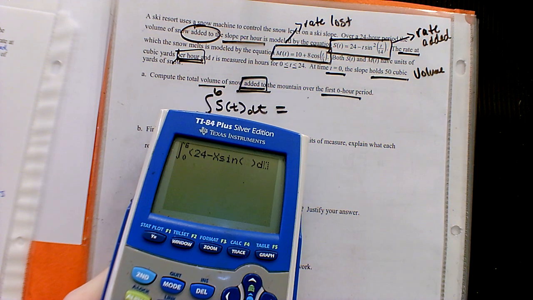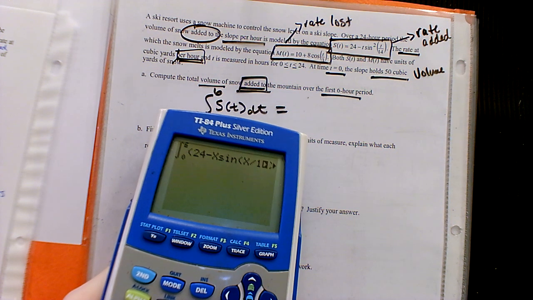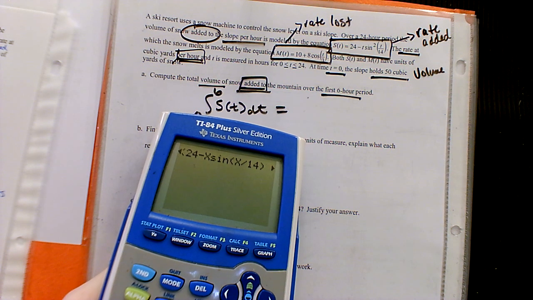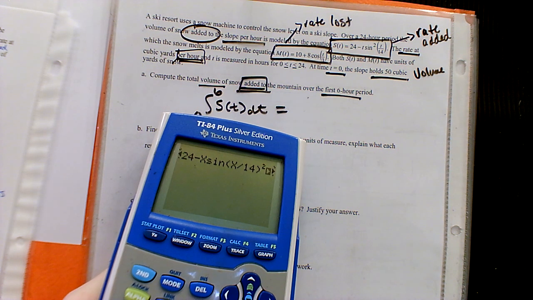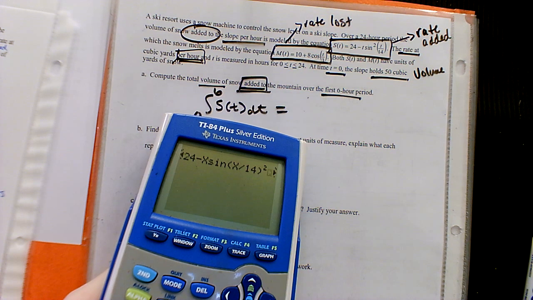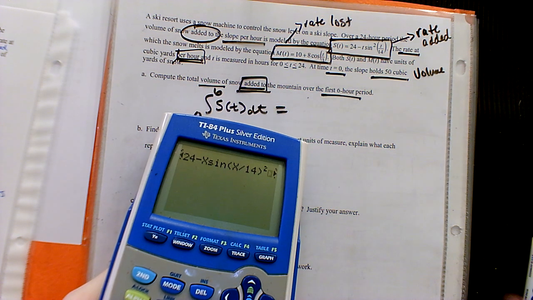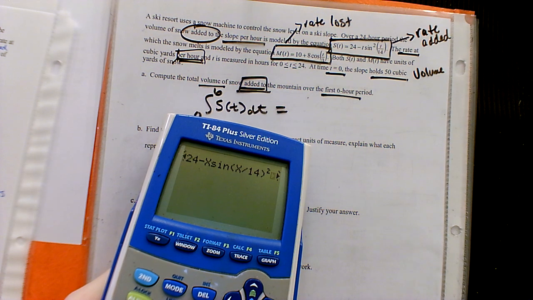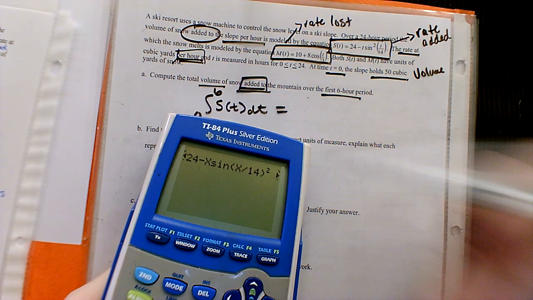You're going to type in sine of x divided by 14, and then after you close off that parenthesis, that's when you're going to hit the squared button. Your calculator doesn't have the same notation as your paper does. It cannot put a squared after the sine function, so you have to put it at the end.